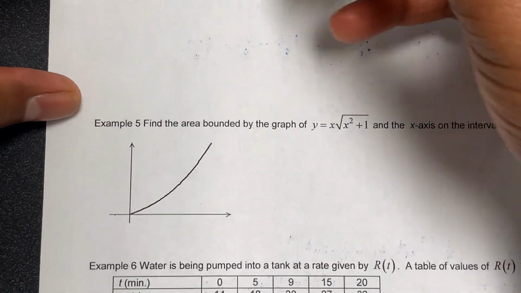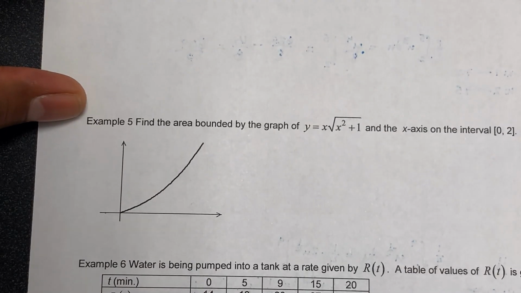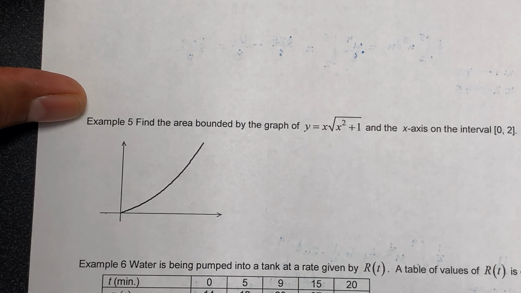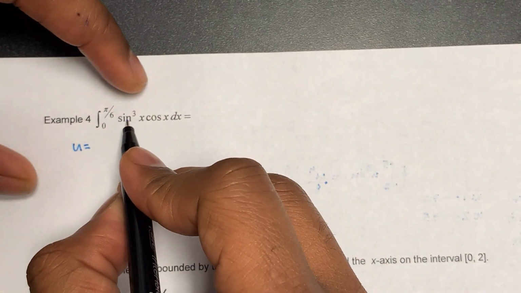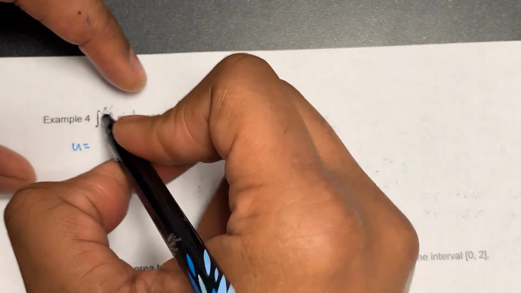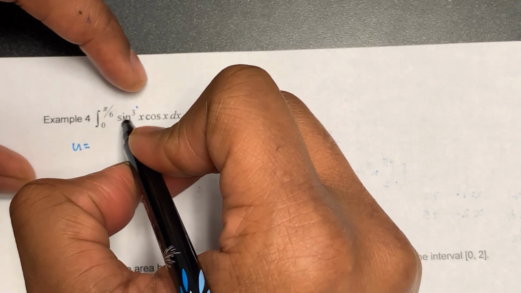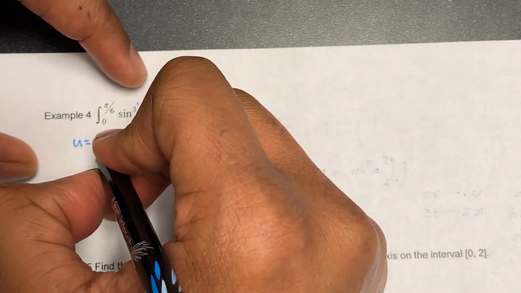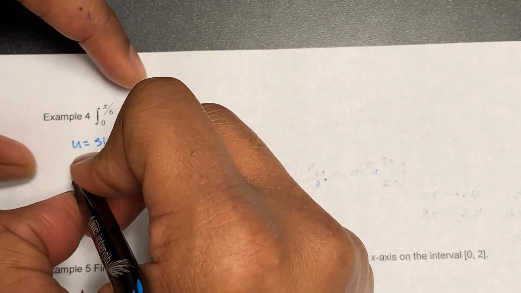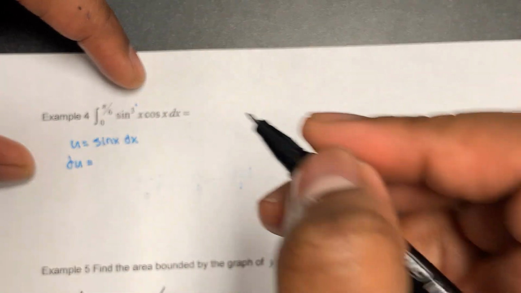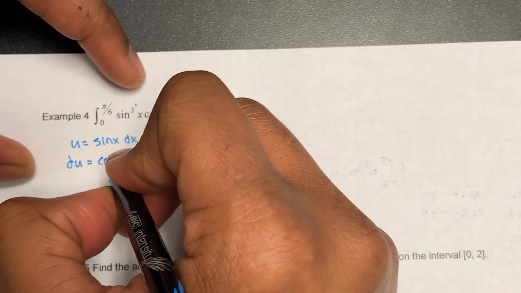Example 4, we have sine cubed x cosine x dx. So we want our u to equal sine x because it's the thing cubed and its derivative is cosine. So u is sine x and du is cosine x dx.